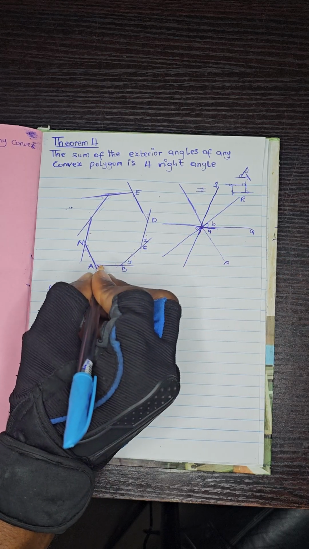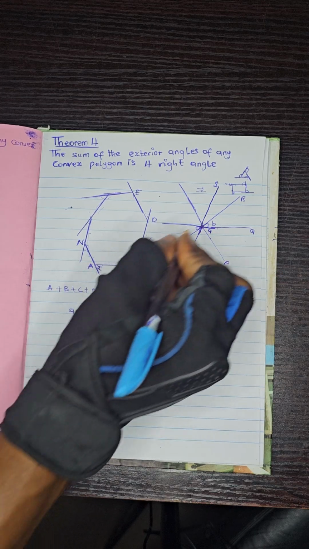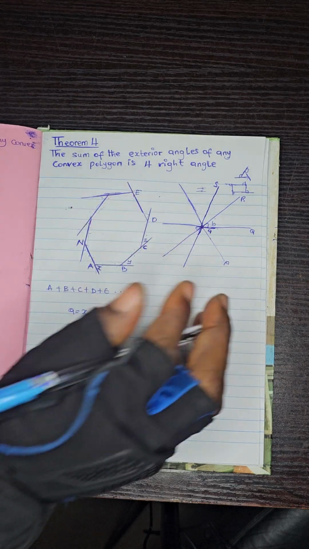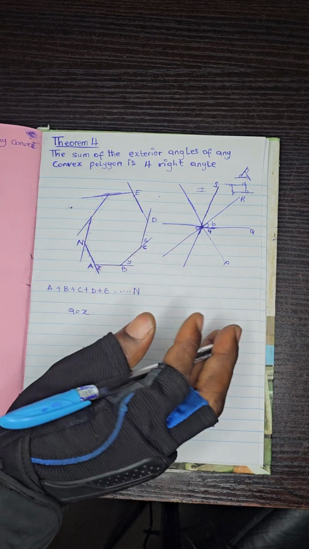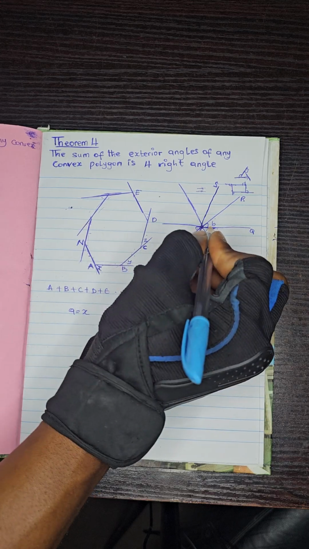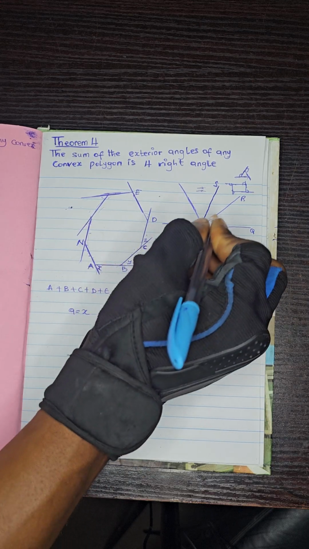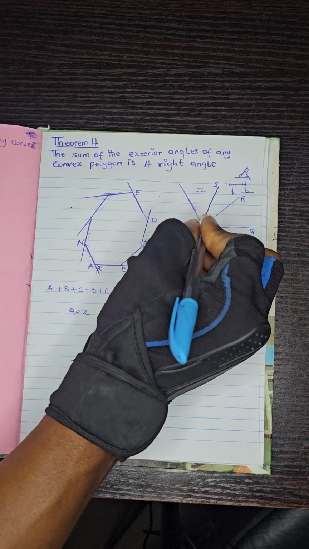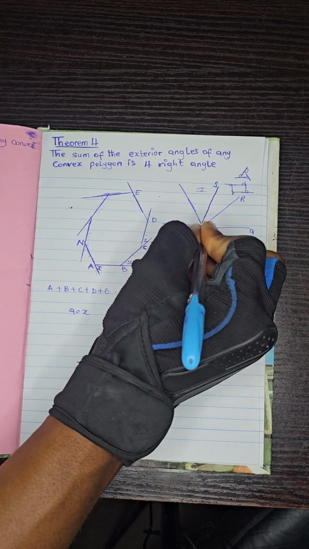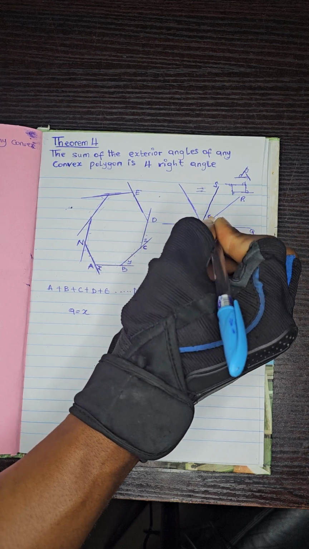Since this line and this line are parallel, this one and that one are parallel, wherever they converge, they will always form the same angle because they are parallel lines. You understand? In the same way, this one is parallel to this one, and this one is parallel to this one. Wherever they converge, they will also form the same angle. This is C, and so on and so on.